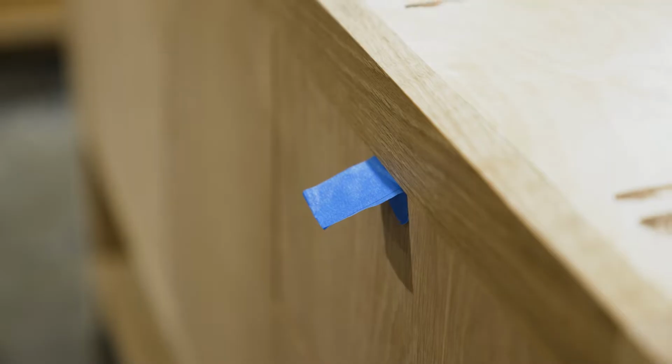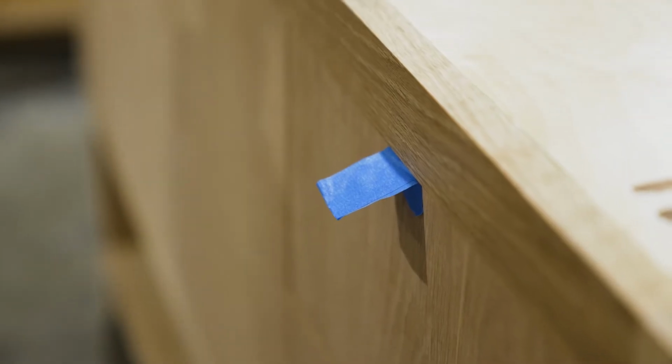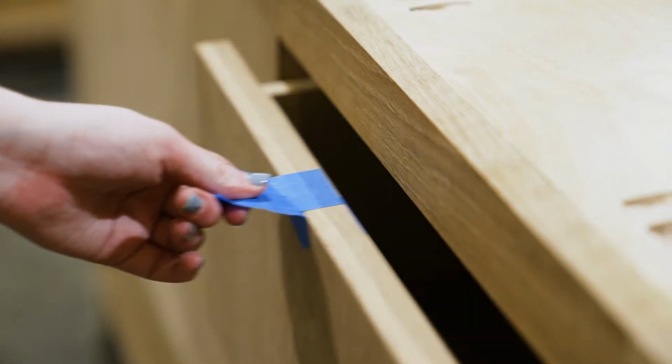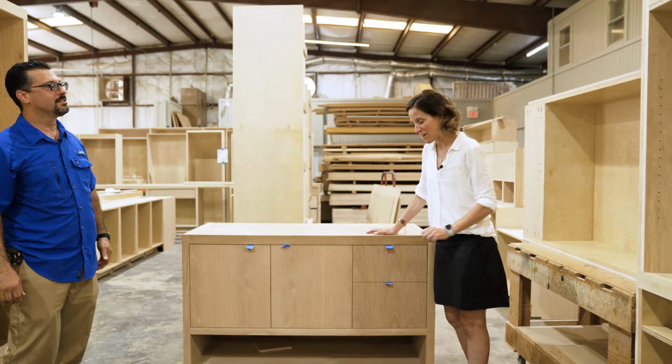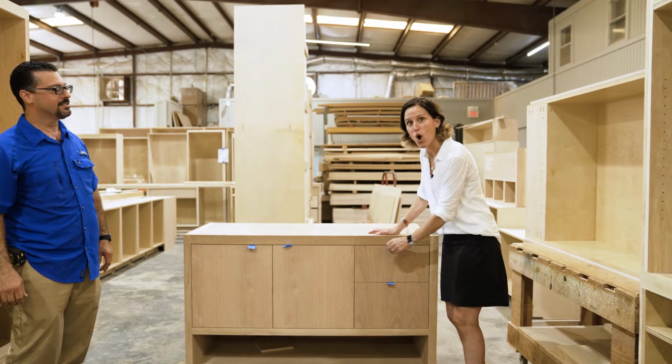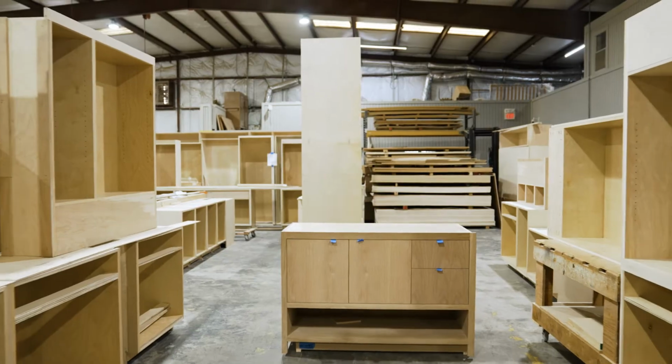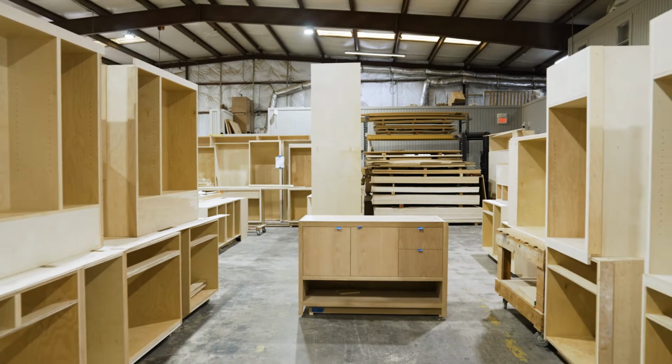This tape is one of the most important things in construction, because what this tape does is pulls the drawer out. If we don't have that, everyone else is taking their set of keys or a screwdriver or whatever and really messing this cabinet up.